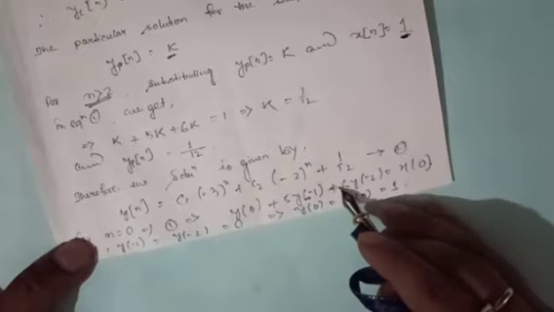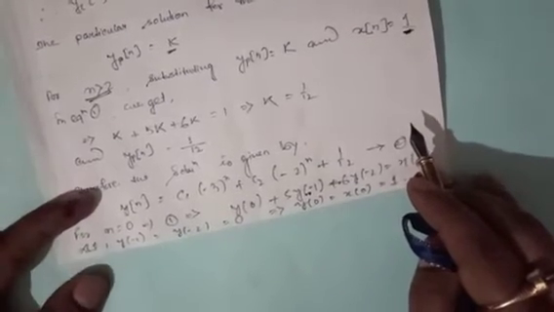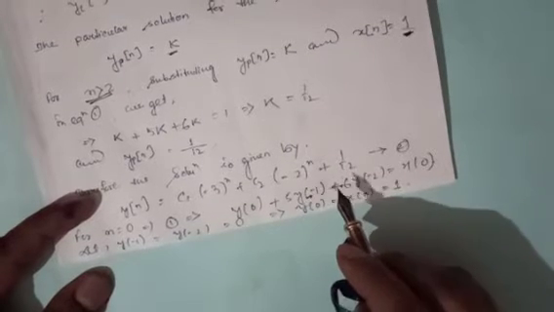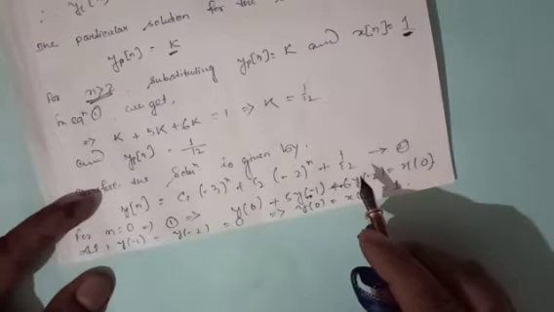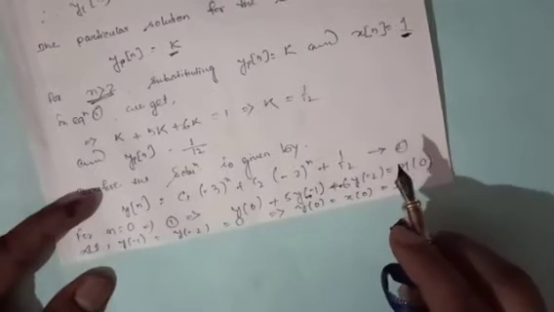So as you see here, for n equal to 0, y of 0 plus 5 y of minus 1 plus 6 y of minus 2 equals x of 0. Now since the initial values are not given, let me put y of minus 1 and y of minus 2 as equal to 0, so therefore y of 0 is equal to x of 0, which is equal to 1.